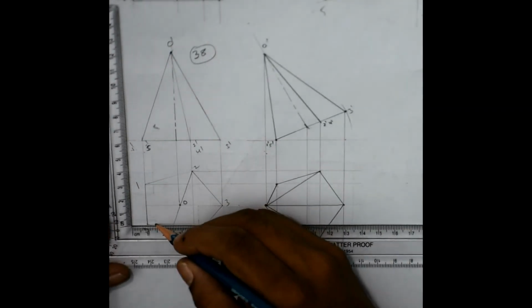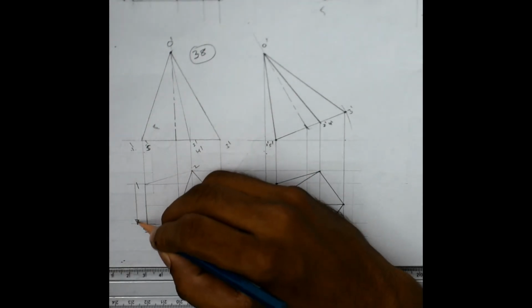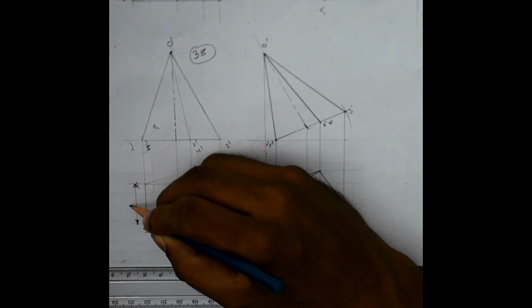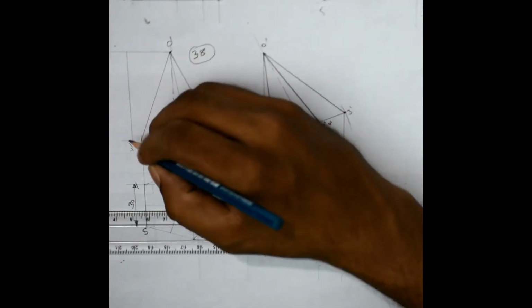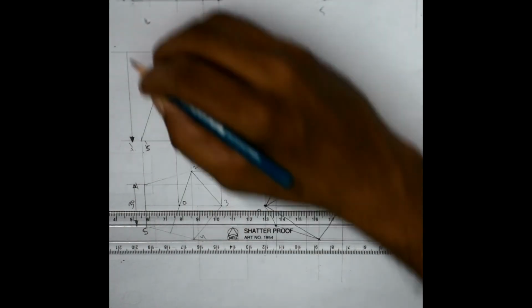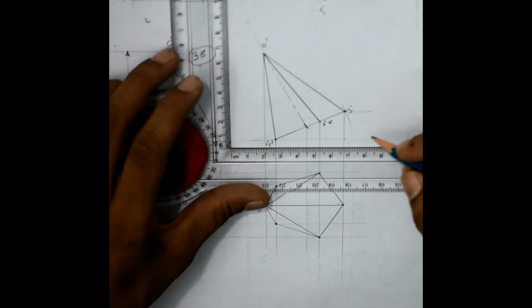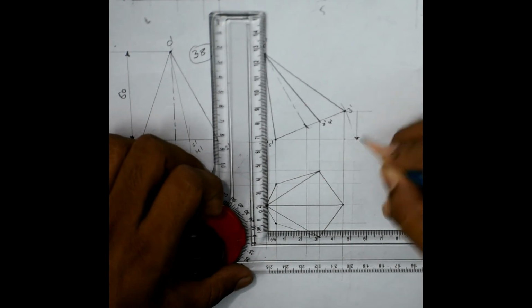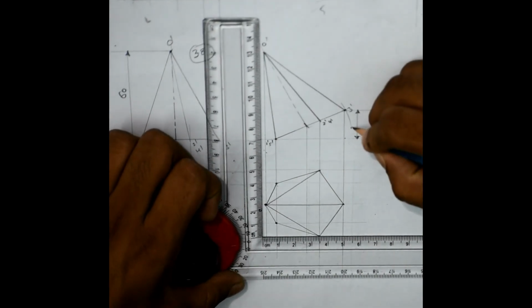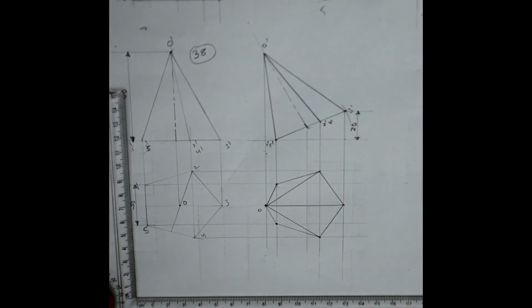For the dimensioning part, we need to mention only the base, which is most important, and the axis height, which is again 60 mm. One more thing here, as it was mentioned, it is about 20 mm above HP. The other corner, we need to mention this. This is very important. On the basis of this only, this got slant. And question number 38 is completed.